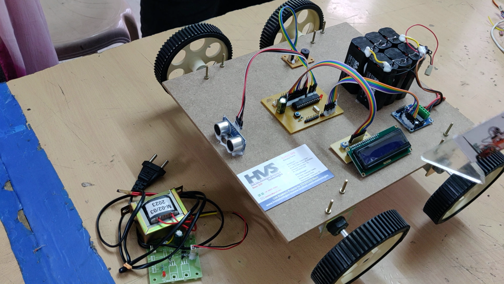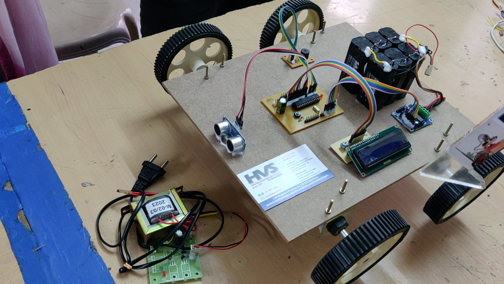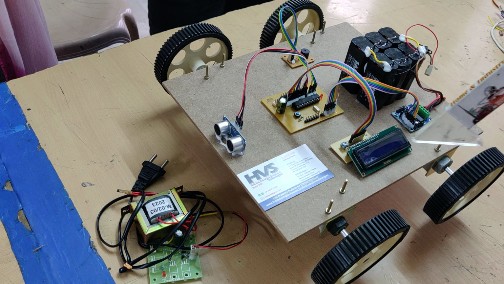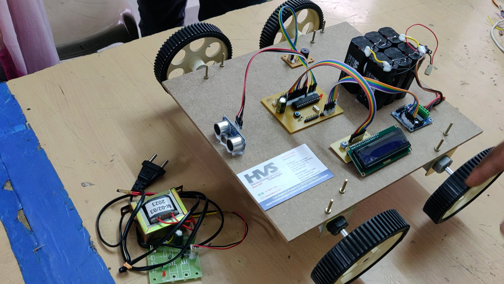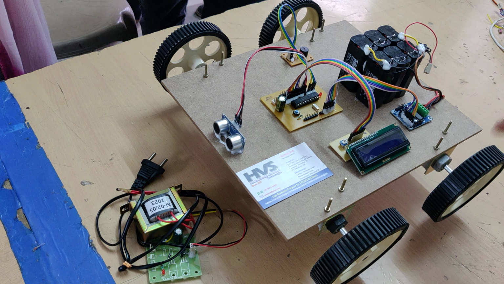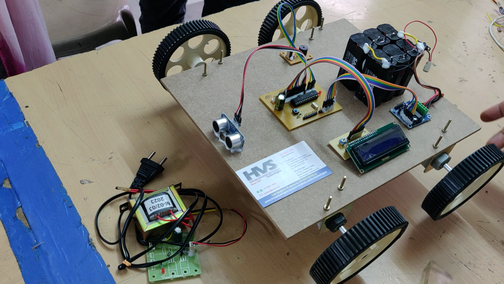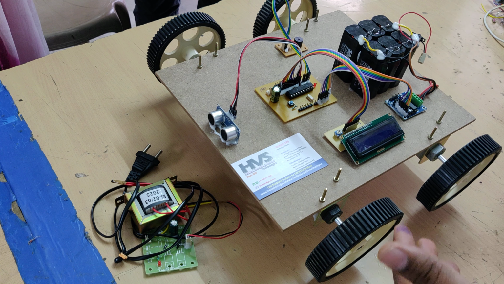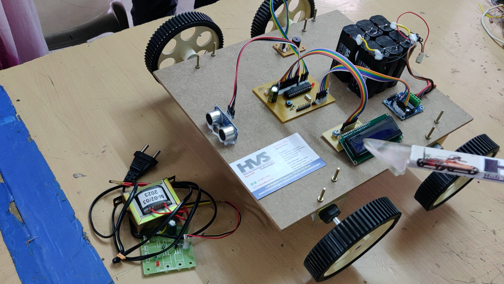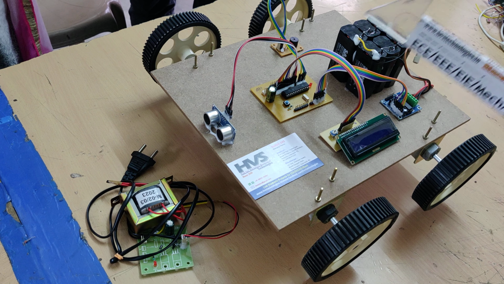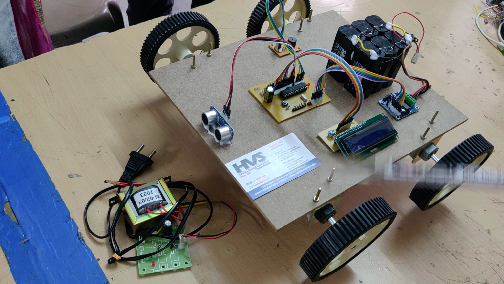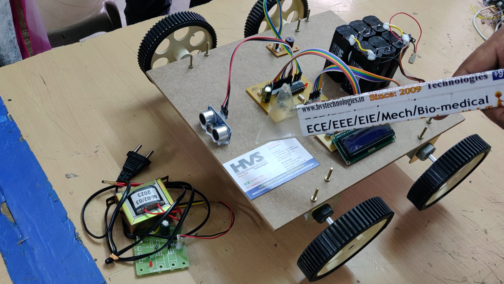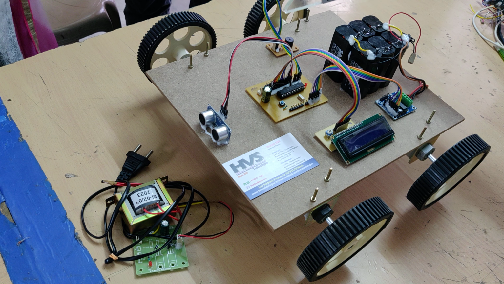The speed is displayed on the LCD in units of centimeters per second, and parallelly we are going to display our live vehicle speed, which is based on the motor RPM. As of now we are using a 30 RPM motor, and whenever an obstacle is detected, the speed will be slowed down and displayed on the LCD screen, and it will change direction after the speed is slowed down. And whenever the obstacle is very near to the sensor, it will automatically provide an audible alert through this buzzer.